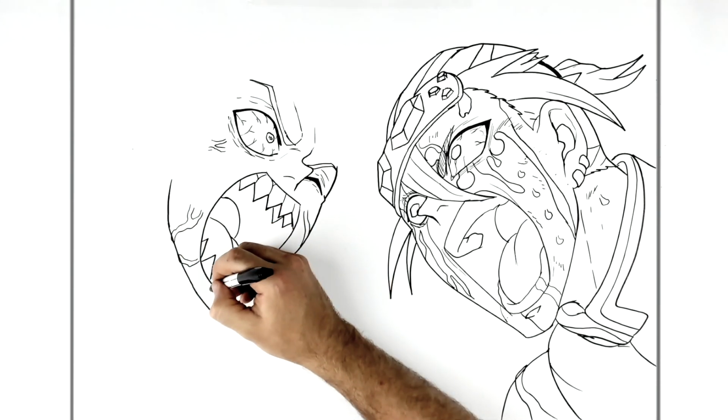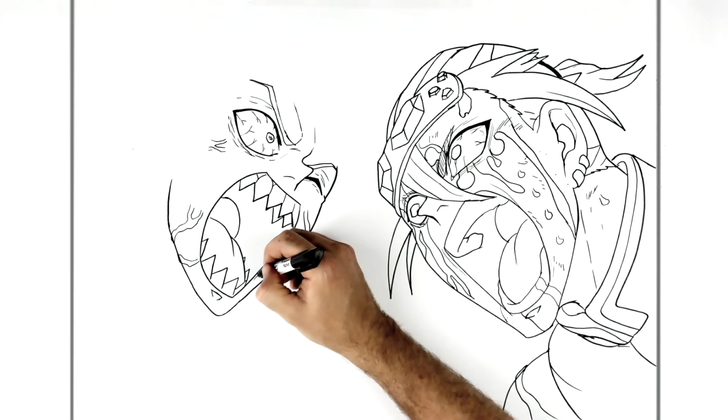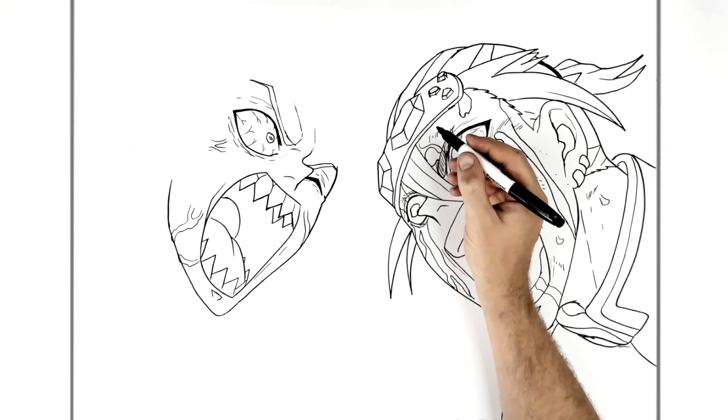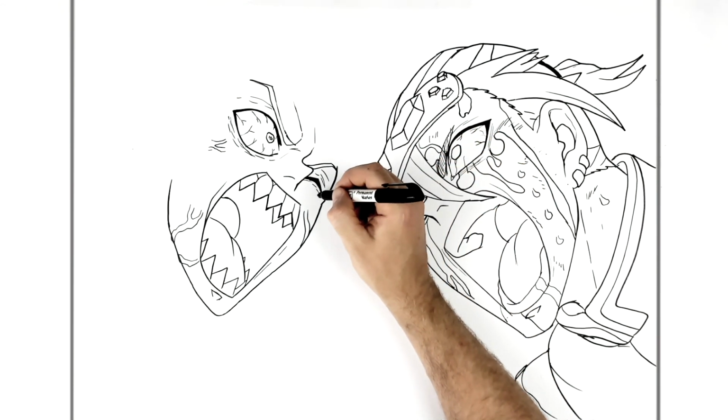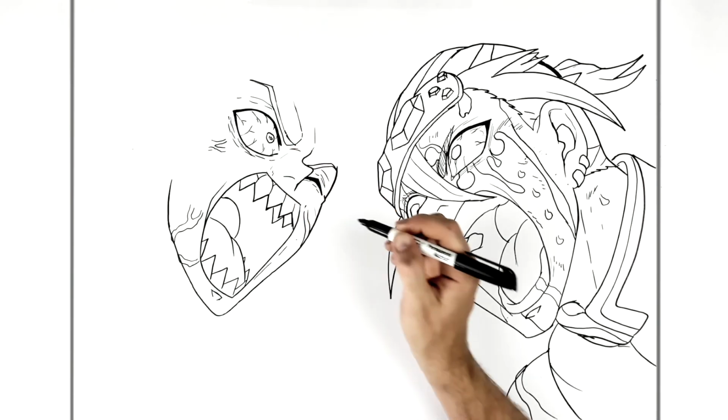On his face and his shadow there underneath his bottom lip. Stretch lines for the side of his mouth, you know, the skin being pulled. And like hatching and dots and stuff.